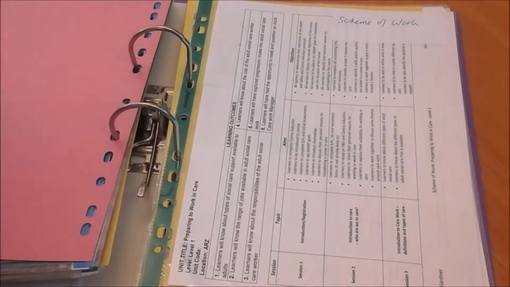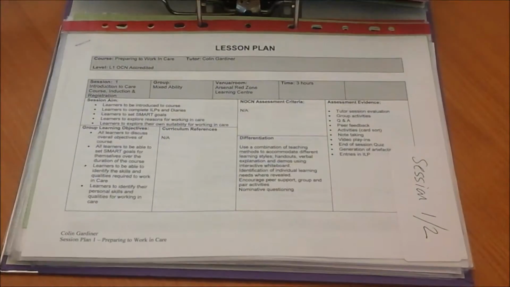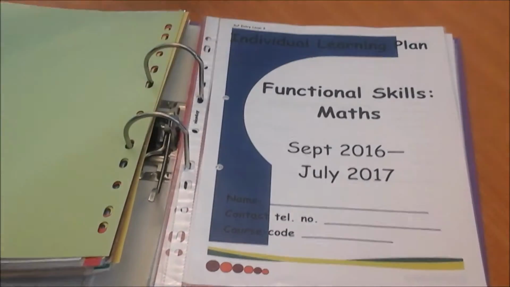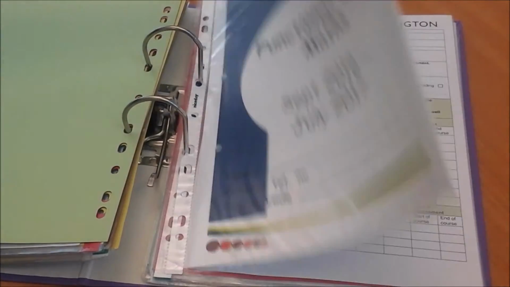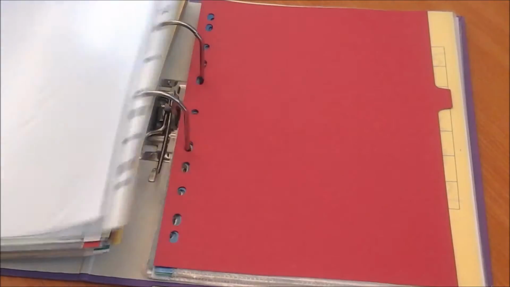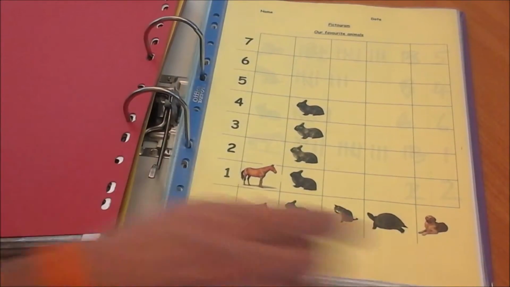An up-to-date copy of your scheme of work should follow, with individual lesson plans for each session following after. All learners must have an individual learning plan, and depending on the course, this will be kept either in the Tutor Course Folder or in the learner's individual portfolio. The next section will be copies of all of the resources you use throughout the course.